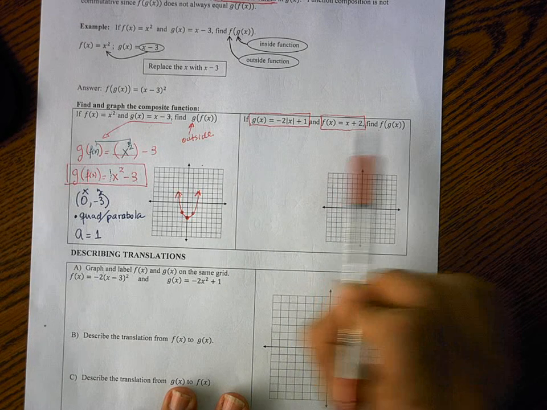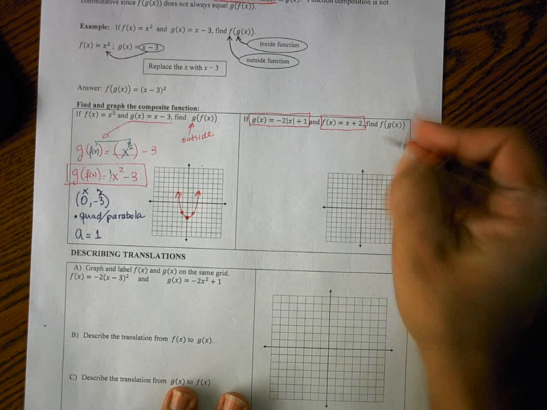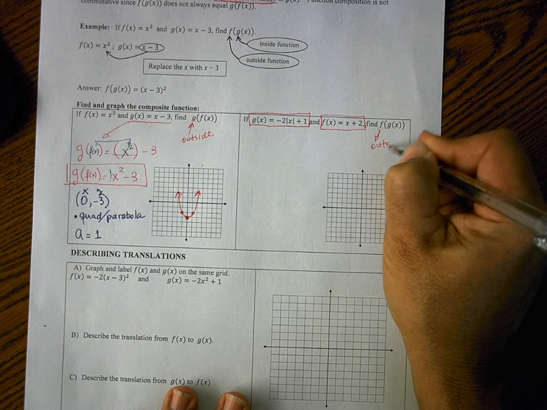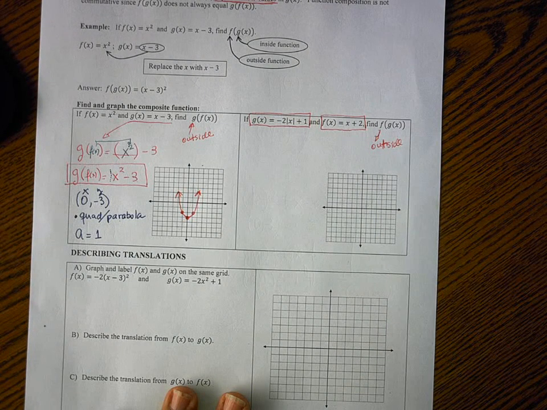They want us to put the g function inside of the f. So f is our outside function. Since f is our outside function, I'm going to write f, but empty it out. I'm going to take out the x's out of the f.